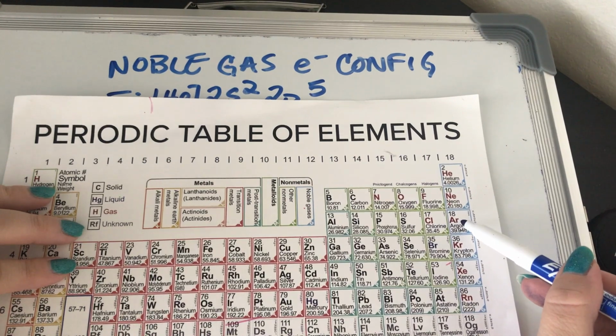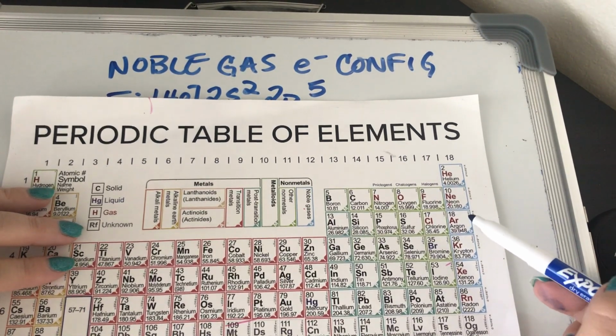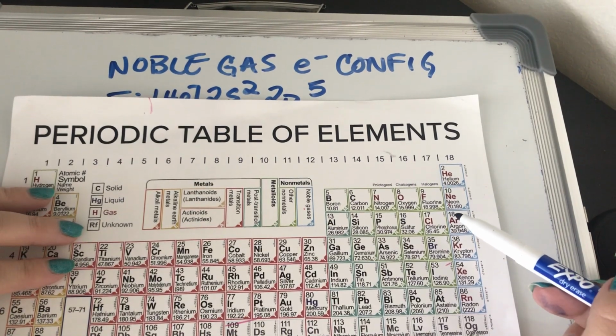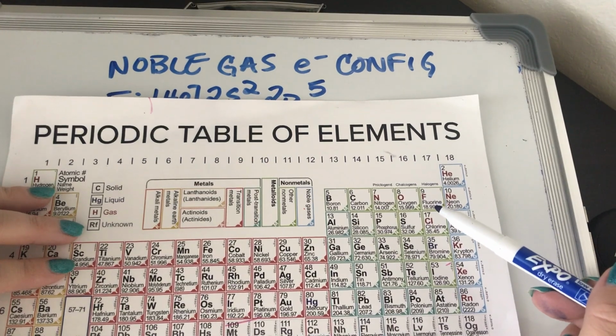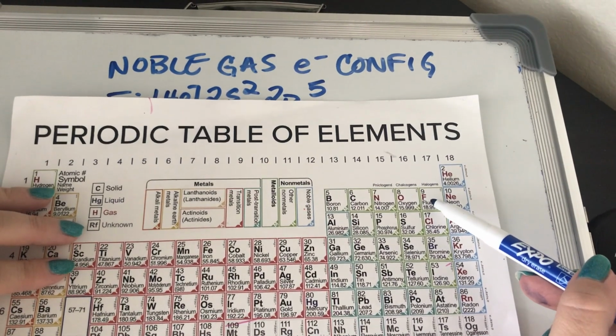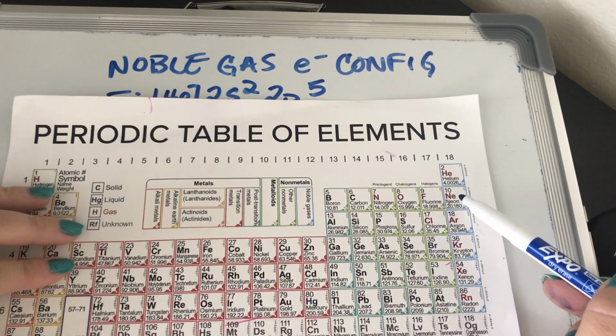So again, there's 2 ways to think about this. You can think about it in terms of the electron configuration, or you can just visually look at the periodic table and count how far away from the noble gas you are. So if I'm at fluorine, I only need to gain 1 electron to get to that noble gas.